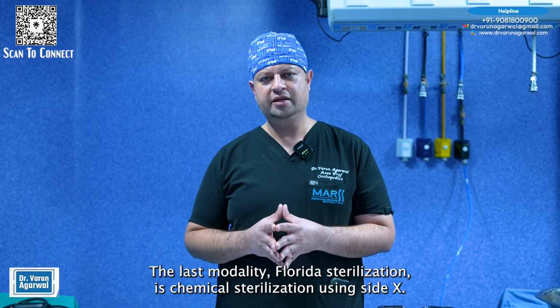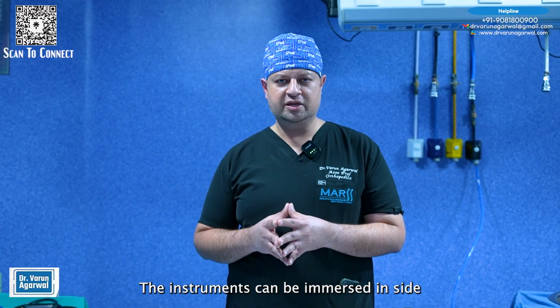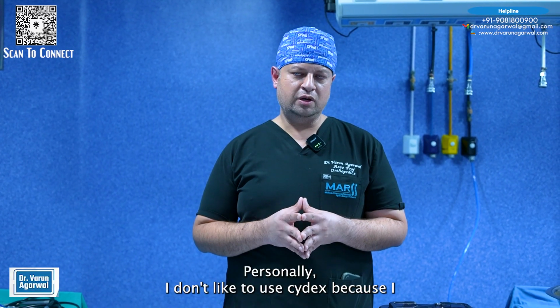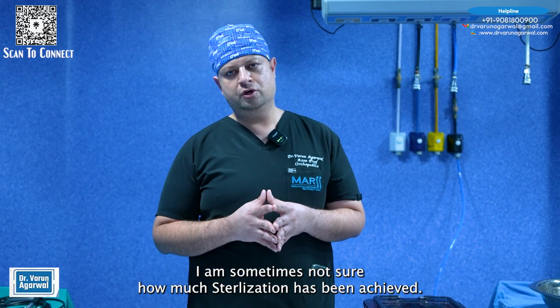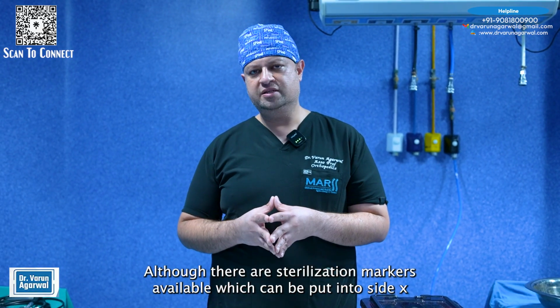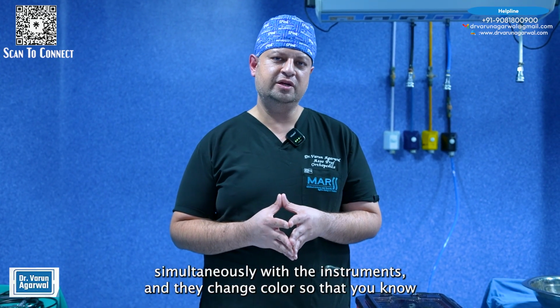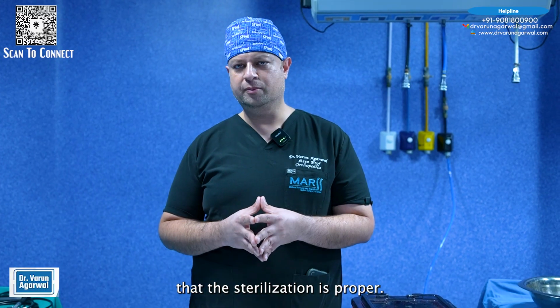The last modality for sterilization is chemical sterilization using Cydex. The instruments can be immersed in Cydex for 10 to 15 minutes before use. Personally, I don't like to use Cydex because I am sometimes not sure how much sterilization has been achieved, although there are sterilization markers available which can be put into Cydex simultaneously with the instruments, and they change color so that you know that the sterilization is proper.